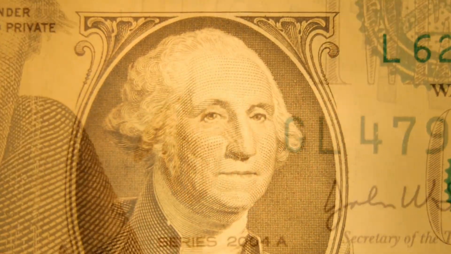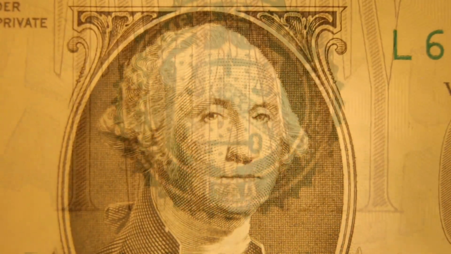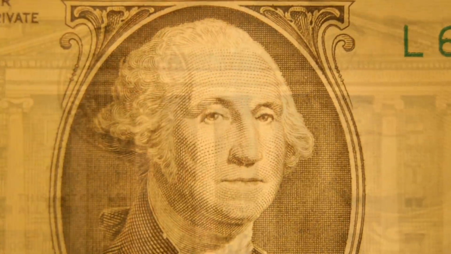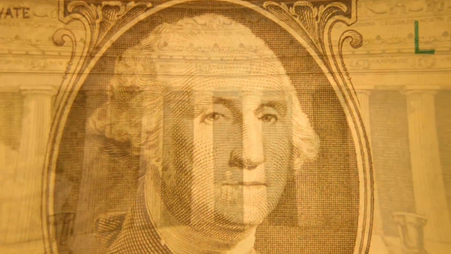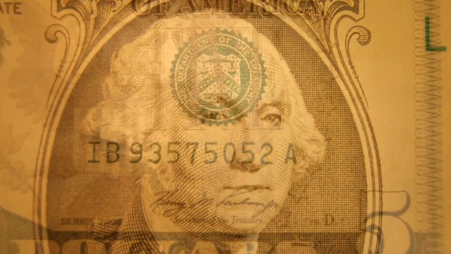Imagine a world without money. It's hard to picture, right? But that's exactly how our ancestors lived for thousands of years. Let's start our journey at the very beginning.